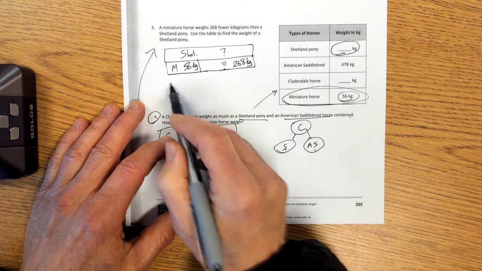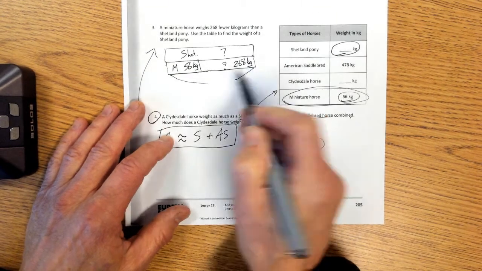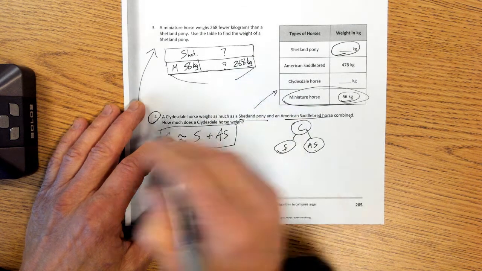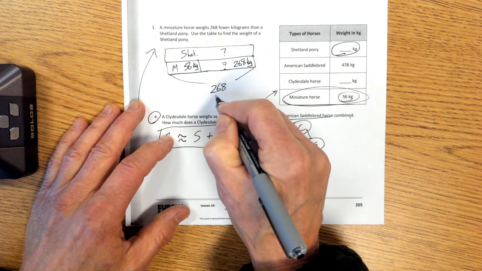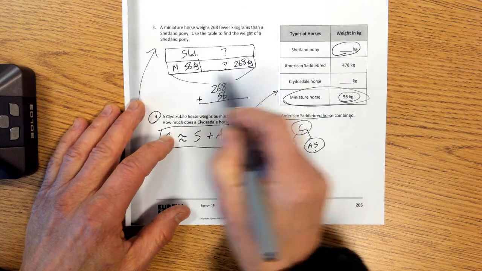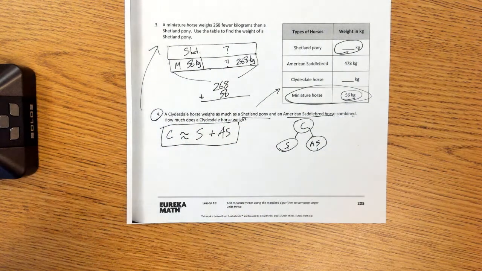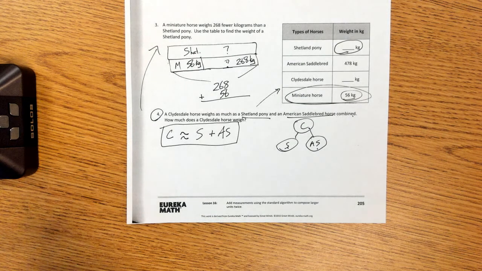It's okay. Now I get it. So the Shetland is the same as these two combined. All right. Well, let's figure it out. 268, 56. All right, this is awesome. We can do this. We'll put them together. We'll know the Shetland. Then we can figure out this one. Oh, this is great. See, this is math. Solving problems. It's like puzzles.